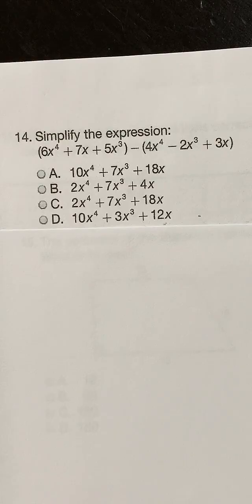So for the first one, we are simplifying the expression 6x to the fourth plus 7x plus 5x cubed minus 4x to the fourth minus 2x cubed plus 3x. So I want to know, is the answer A, 10x to the fourth plus 7x to the third plus 18x, B, 2x to the fourth plus 7x cubed plus 4x, C, 2x to the fourth plus 7x cubed plus 18x, or D, 10x to the fourth plus 3x cubed plus 12x.